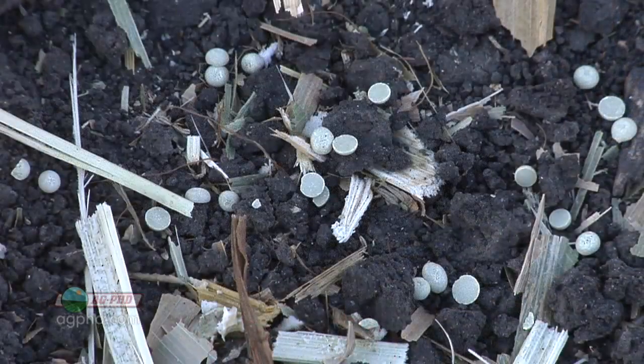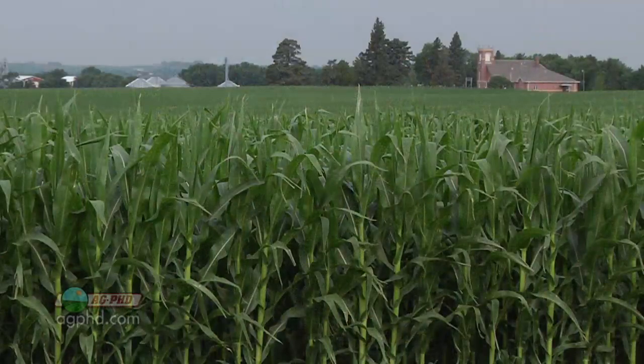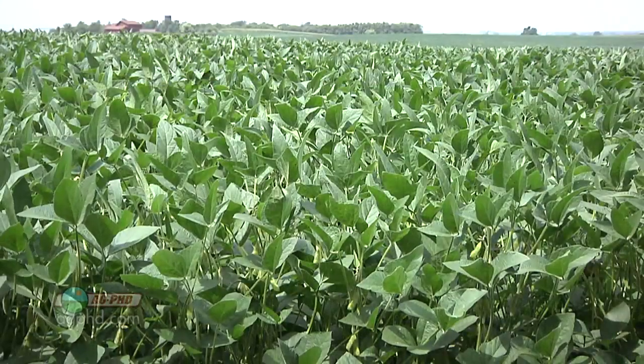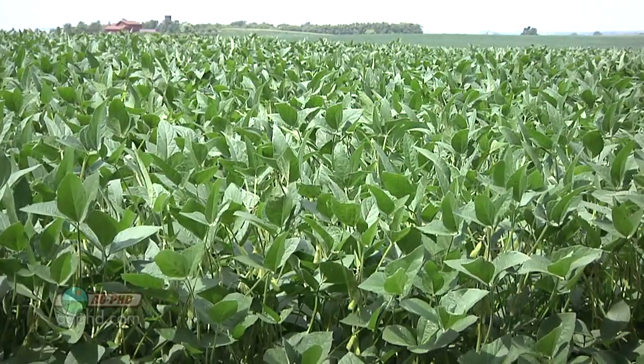Well, sulfur is certainly an important nutrient. It's not N, P, and K, the primary nutrients, but it is in the class of the secondary nutrients, which are very important for crops, and you do need a substantial amount. So don't forget sulfur in your fertilizer program this year.